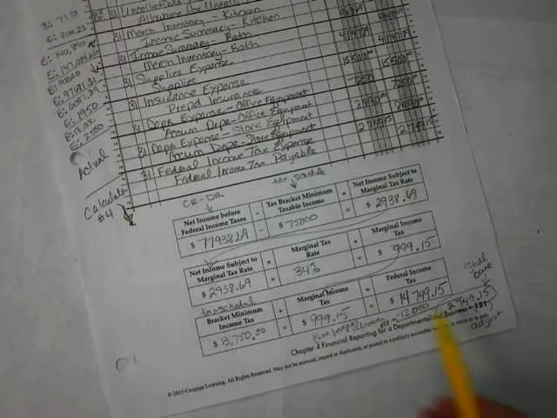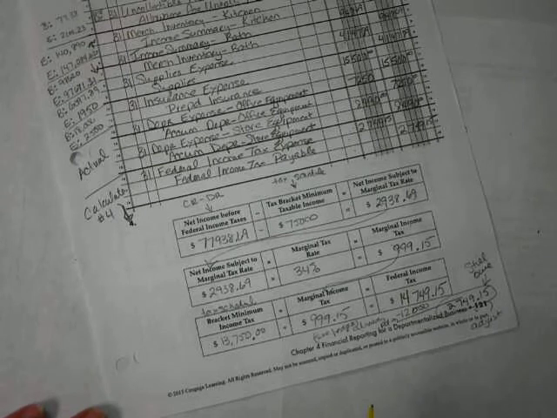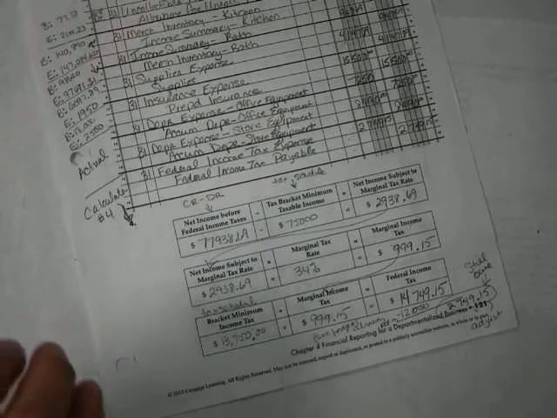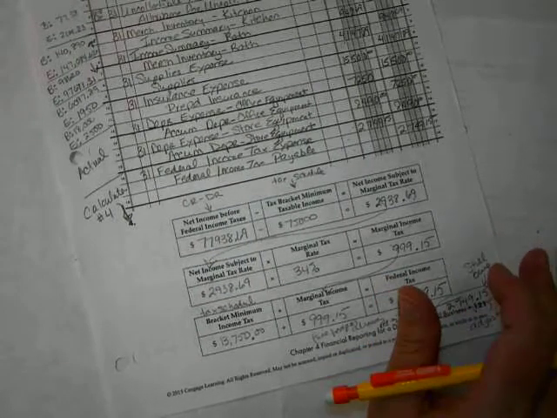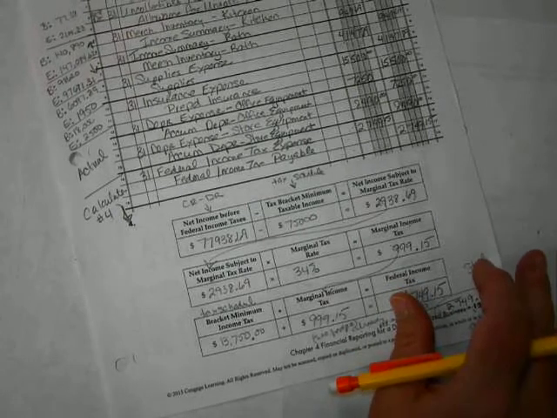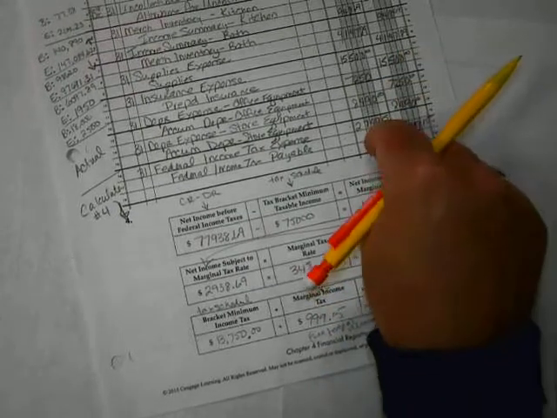Okay. And now this is net income. Oh yeah, so that's good. We'll come back to that one in a second. Okay. Now we will post that.